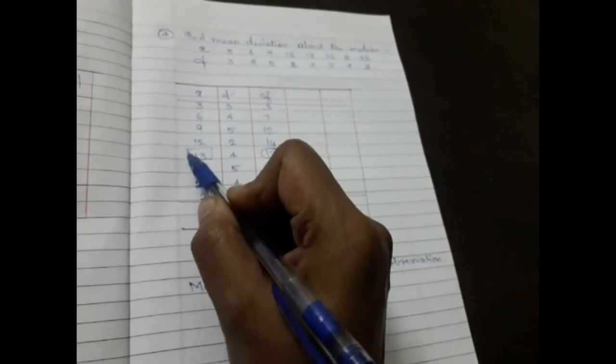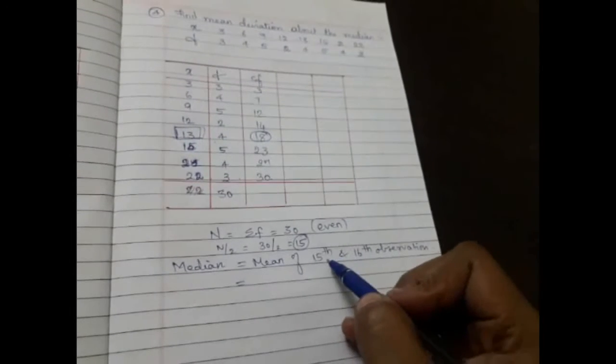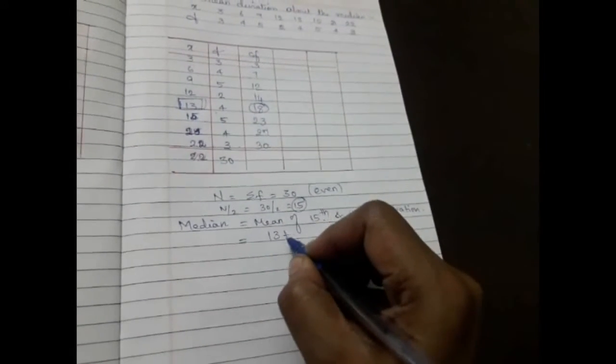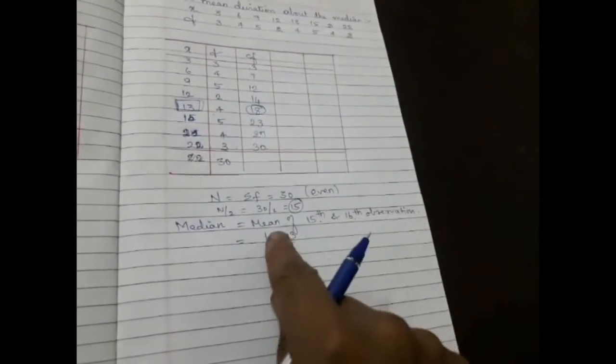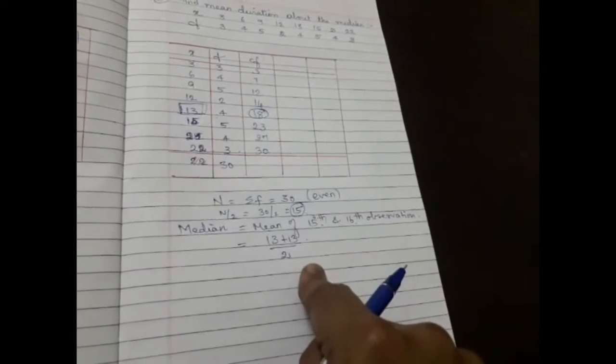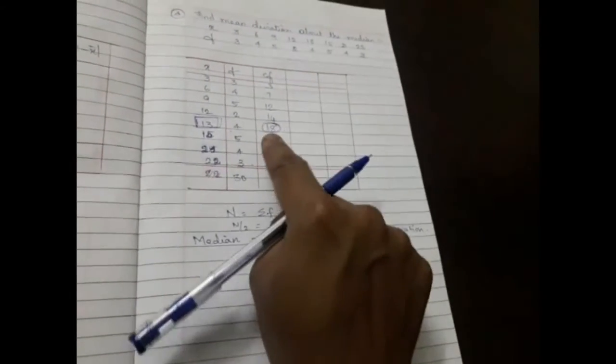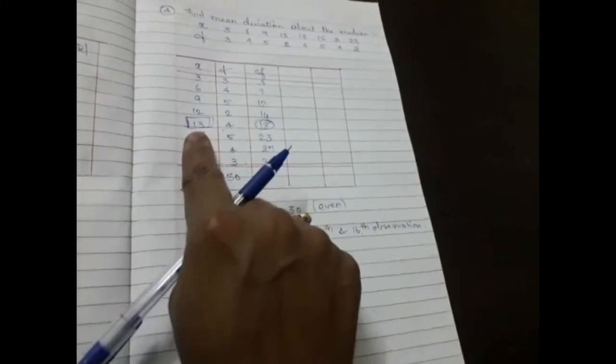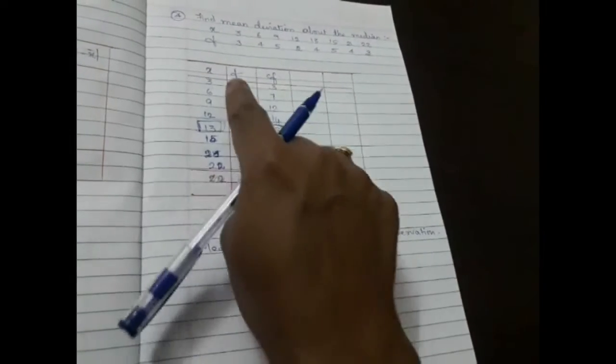So, the corresponding x value is 13. So, for this 15th and 16th observation, we are going to go with 13, right? So, 13 plus 13 divided by 2. Mean means you have to add and divide by 2, right? Therefore, 13 plus 13 divided by 2. Why have I written 13 two times? Because both the 15th and 16th observations correspond to 13. When we talk about observation, you have to look only at the x values. F denotes only the frequencies, remember, right?